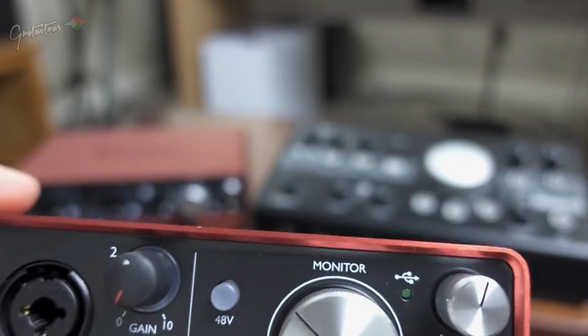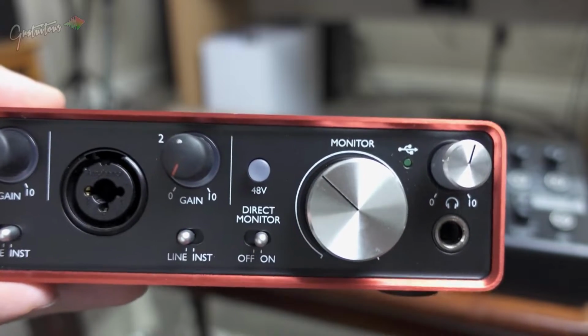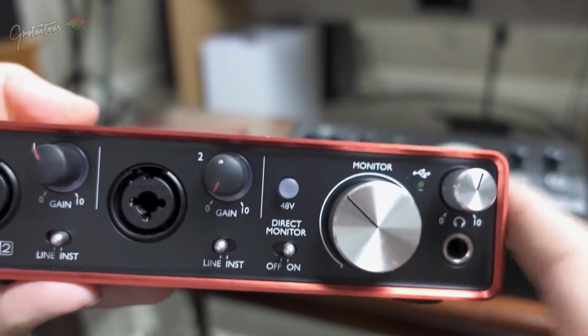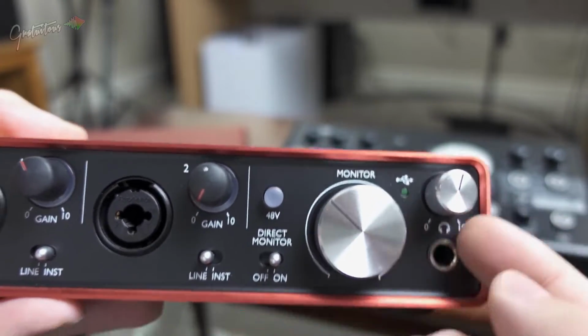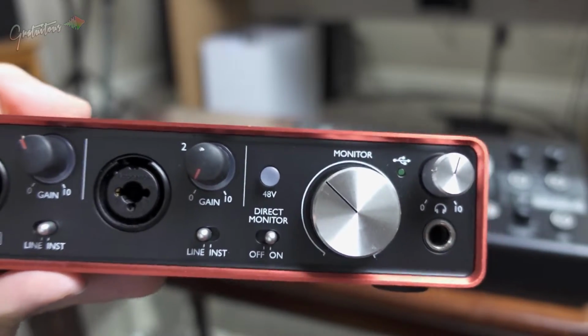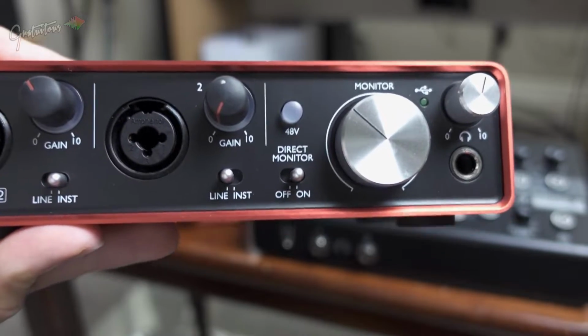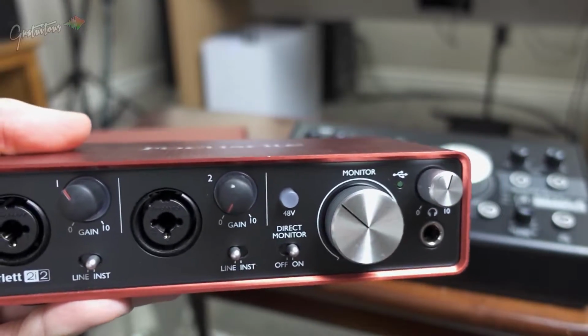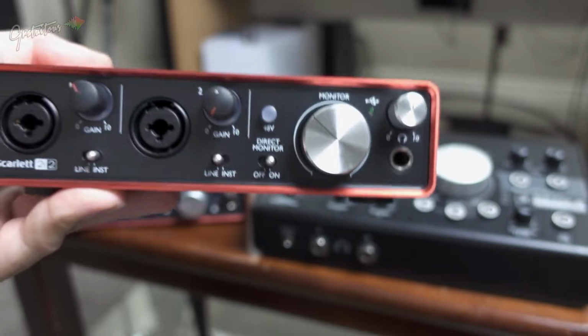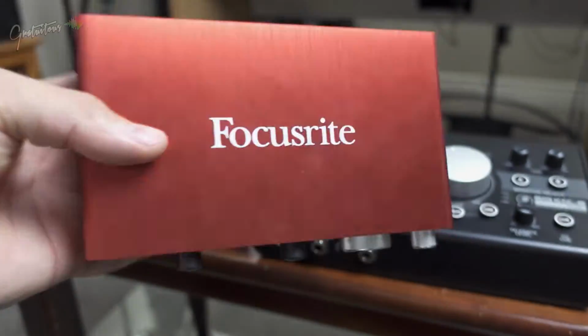If your headphones have more ohmic value, like the 250 ohms, sometimes these audio interfaces could potentially struggle to run those higher ohmic headphones. So that's just one thing to keep in mind. But I've never had a problem with my studio headphones with any of my audio interfaces over the years. Okay, so that's it. That was the very, very basic audio interface.